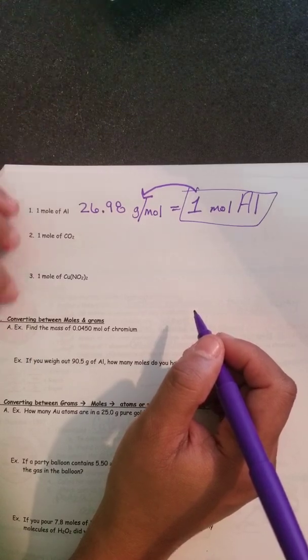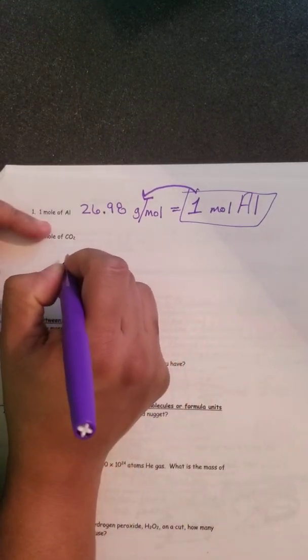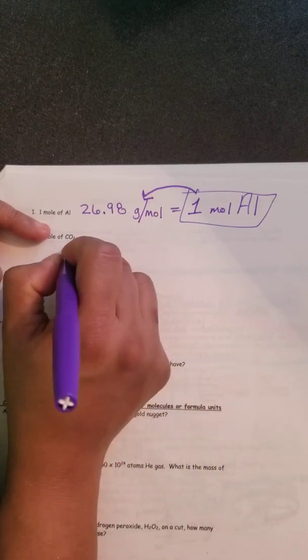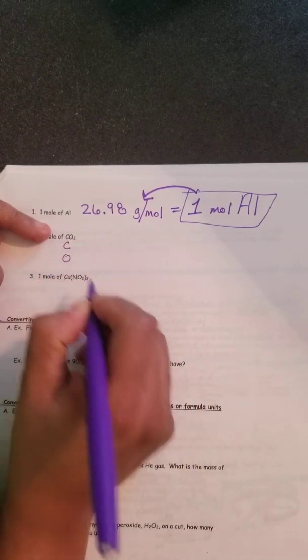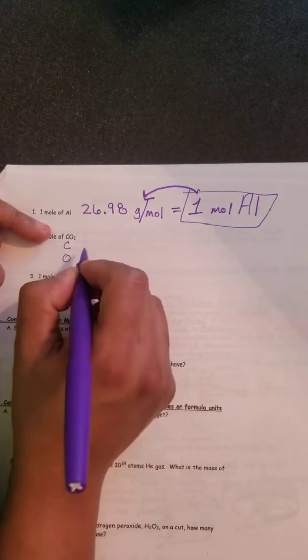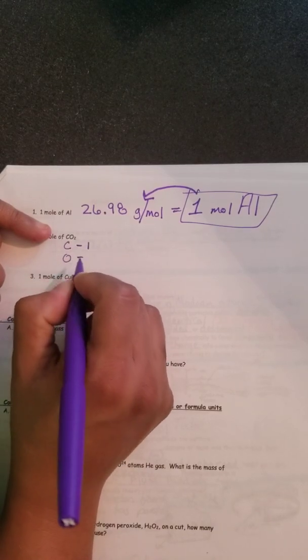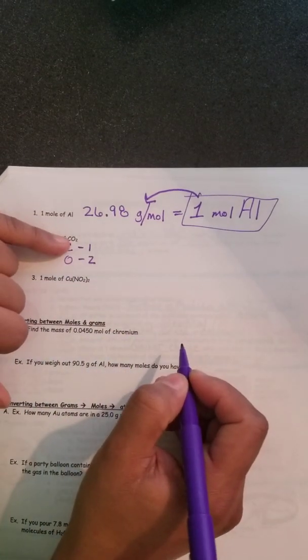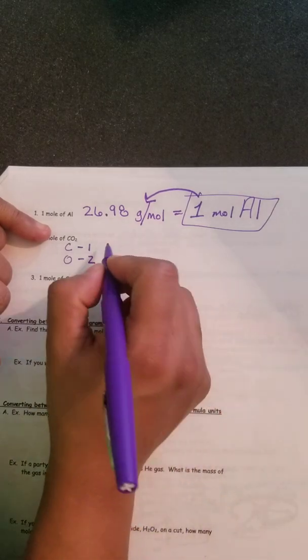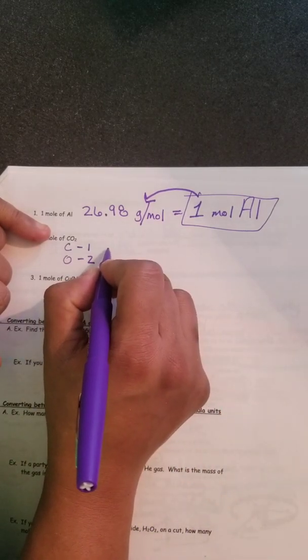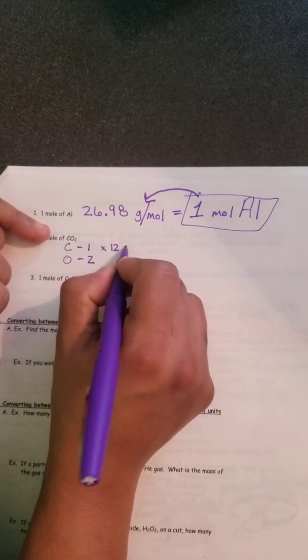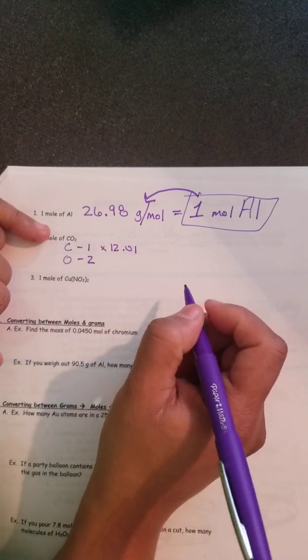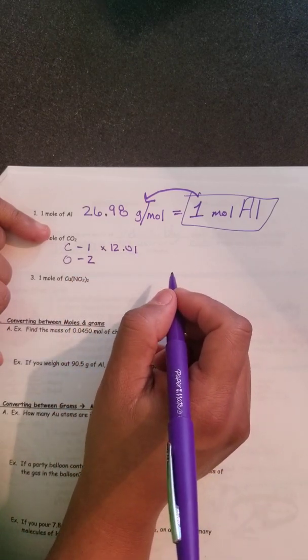So let's look at that. We need to break it up into the different elements from the periodic table. There's C's and there's O's. How many C's do I have? 1. How many O's do I have? 2. That little 2 behind it. What is the number from the periodic table for C? That number is 12.01.